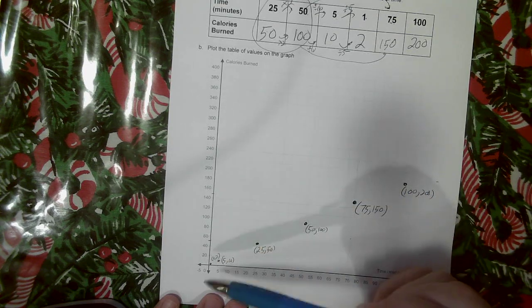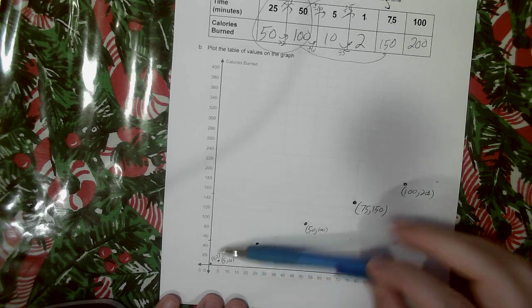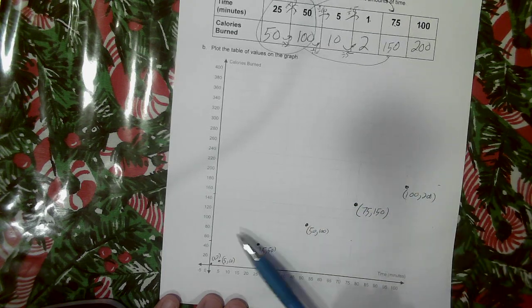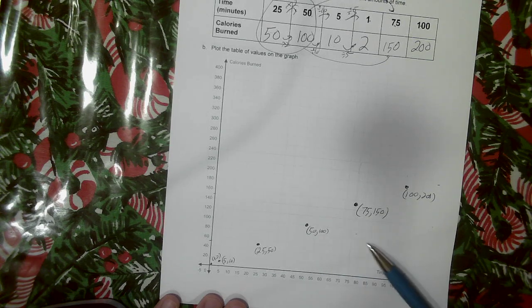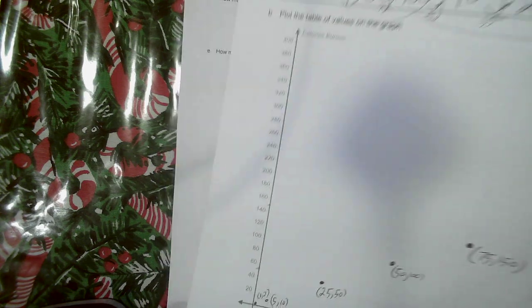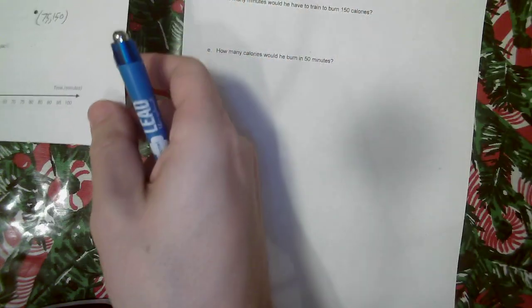It might be a little different here because we had to do our best plotting with those lower ones, but it should be pretty straight. If you notice your points are going this way or they're going like this or something, then we got something wrong, but pretty much a straight line here. And if we had a computer program to plot it, it would be exactly straight.